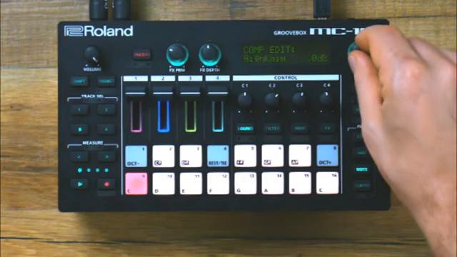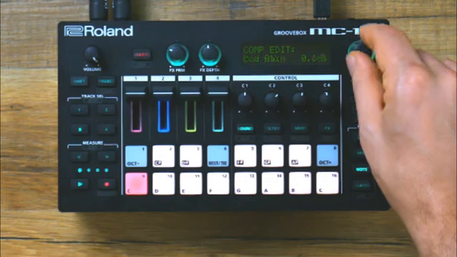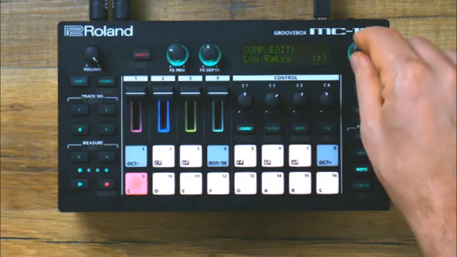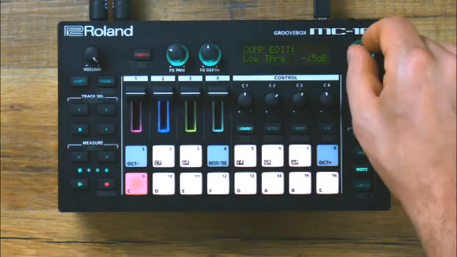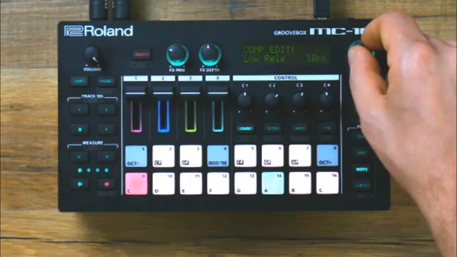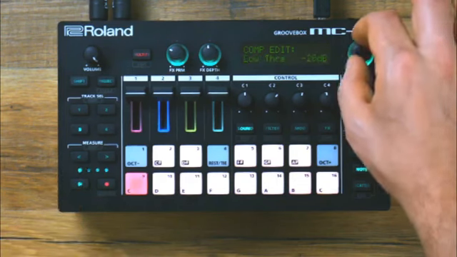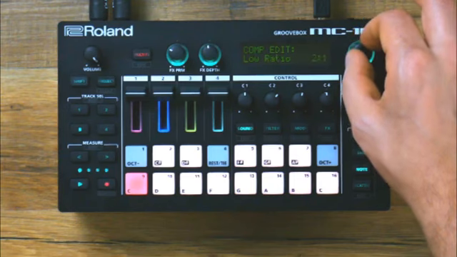So now the low compressor essentially acts as a single band compressor, and I can do some more traditional type of compression effects. I can lower the threshold. Here it starts to get a little bit squashed.